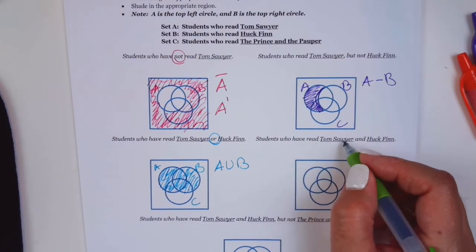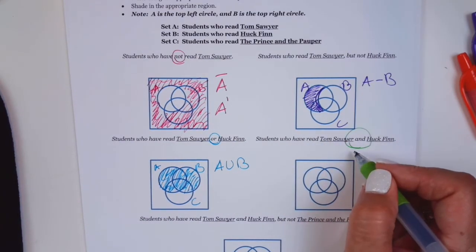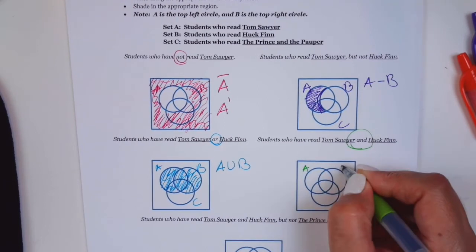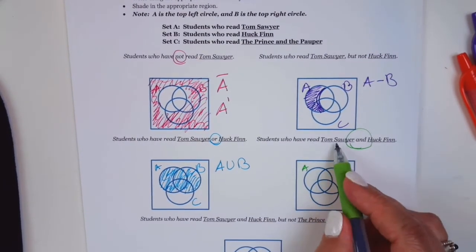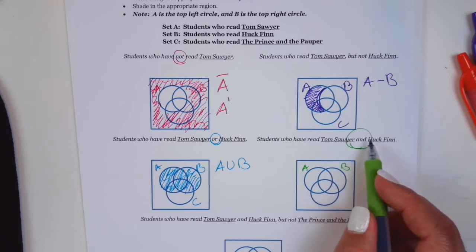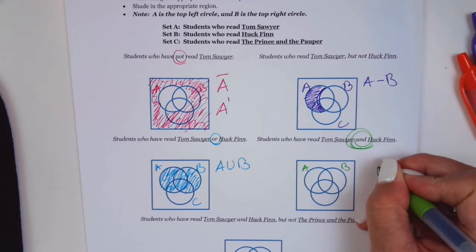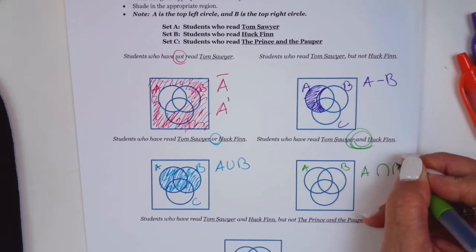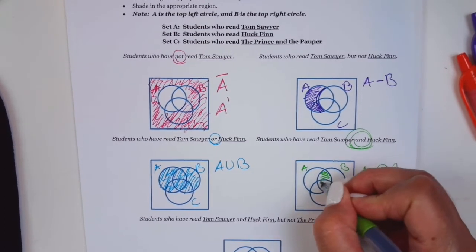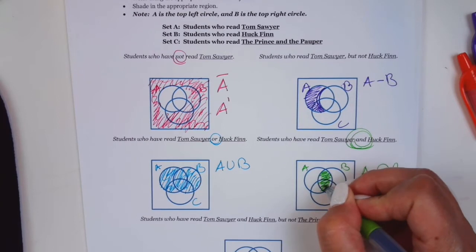Students who have read Tom Sawyer and Huck Finn. So Tom Sawyer is A, Huck Finn is B, and "and" is our intersection. So set A and set B, which means that it is this middle part here.